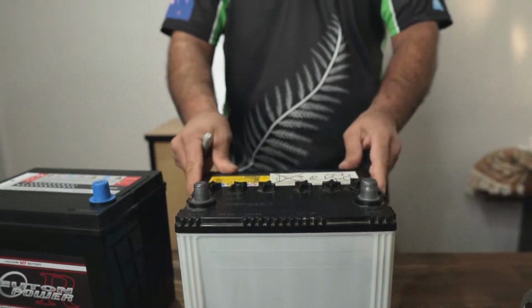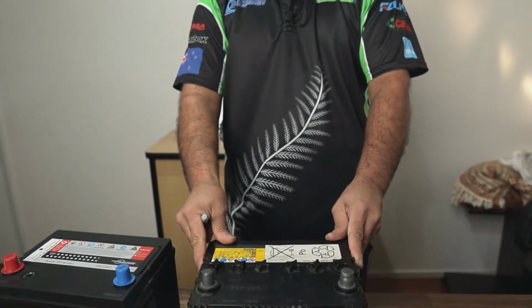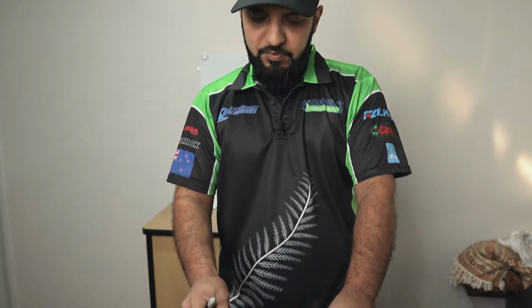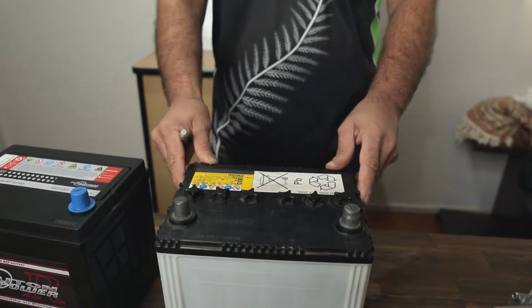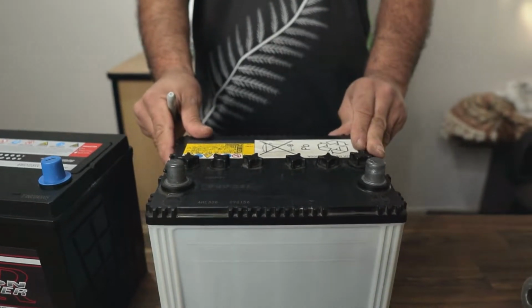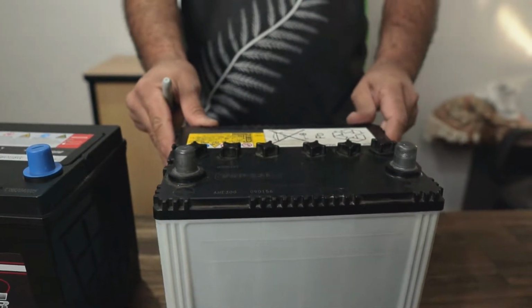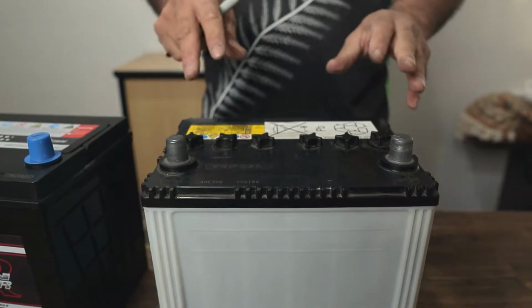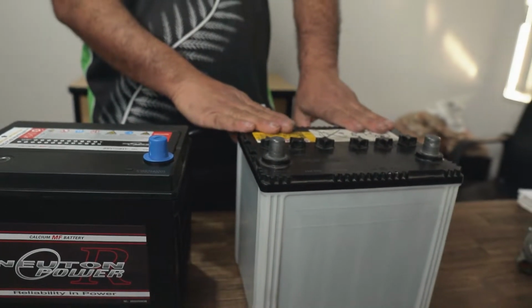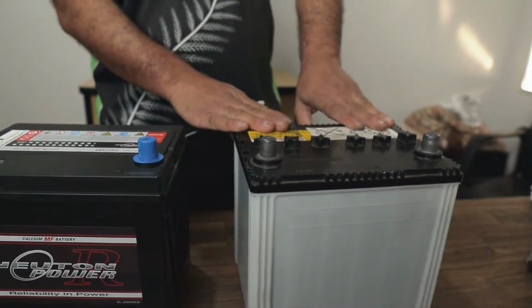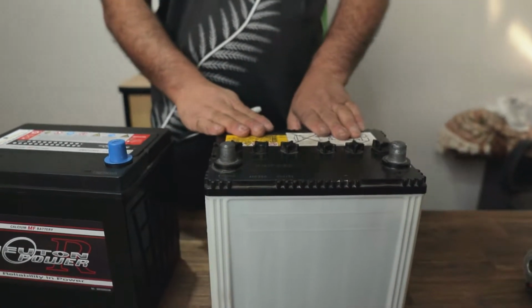Each cell in the battery produces 2.1 volts. If you calculate that all up, it will bring you to 12.6 volts. Now 12.6 volts is a fully charged automotive battery, and we count that as a good battery. So this one here was dead when we changed it out, so that's all done for him.